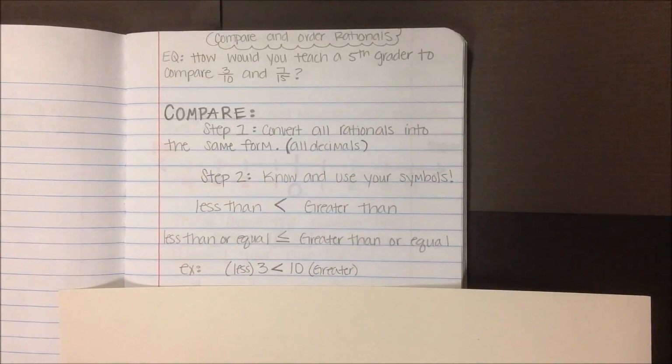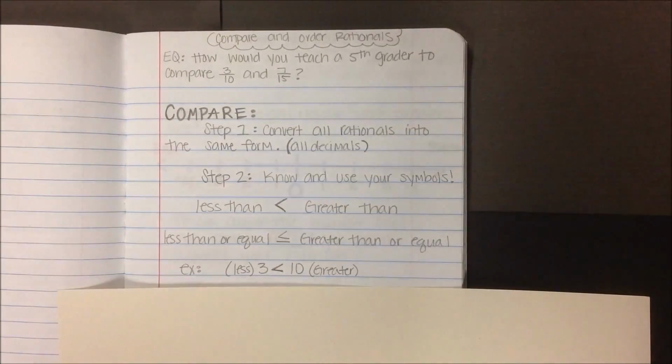There are 2 steps to comparing. The first thing you have to do before you can compare is convert all of the rationals into the same form. Usually we're going to put them all in decimal form, but before you can compare anything, they have to be in the same form. The second thing you have to do is know and use your symbols.